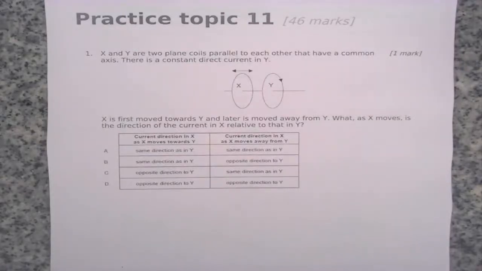Today we're going to work on topic 11, electromagnetic induction. We're going to solve a couple of multiple choice questions. So let's jump straight to the paper and see the solutions.